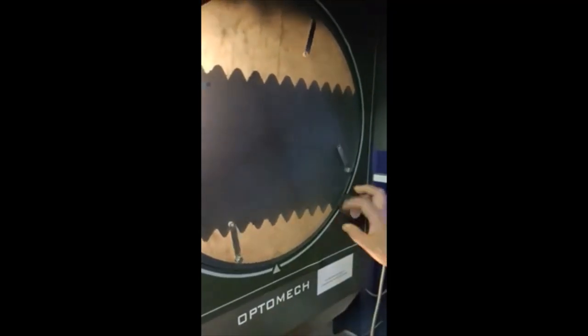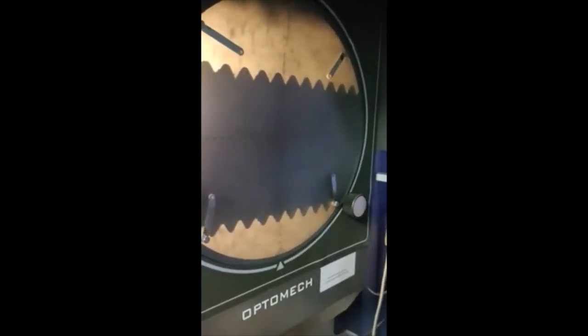You can also measure the bolt diameter like this. Make it zero roughly and adjust it. This bolt diameter is 24 mm. It is showing 24 mm. This measurement of the thread of the bolt is completed now.